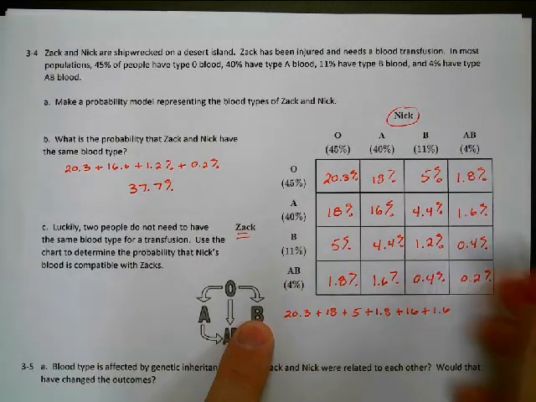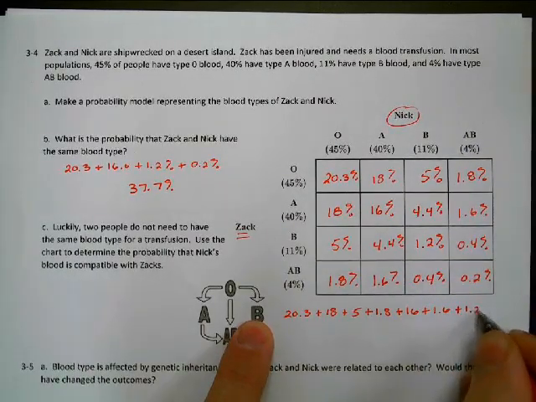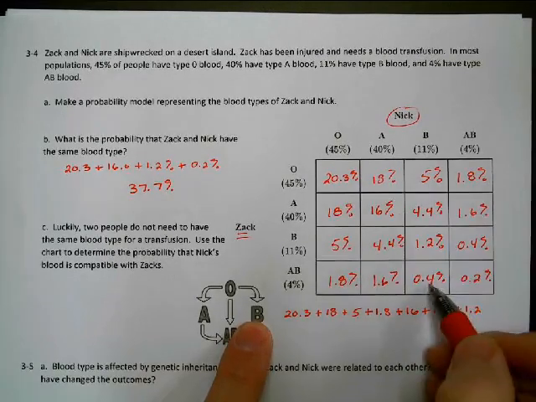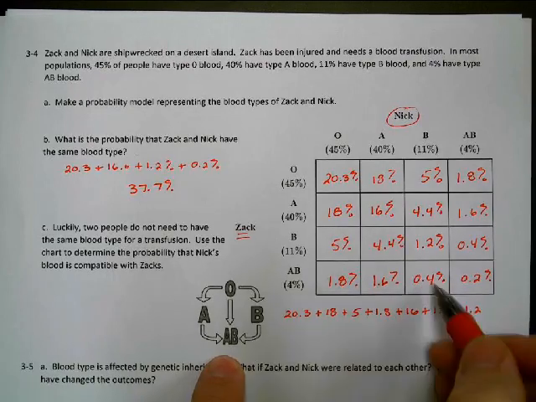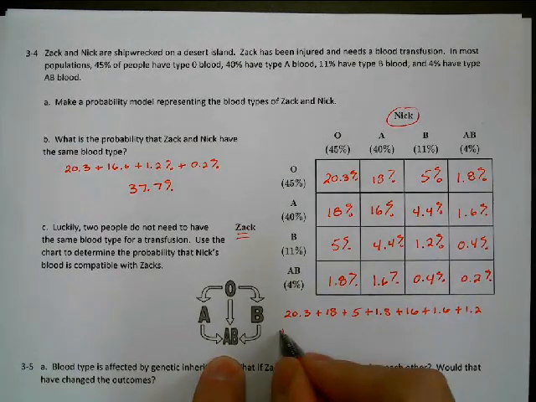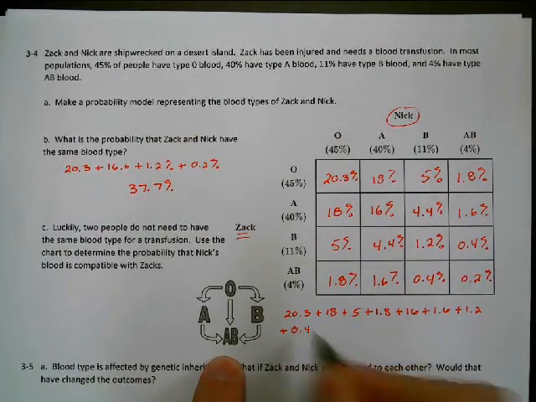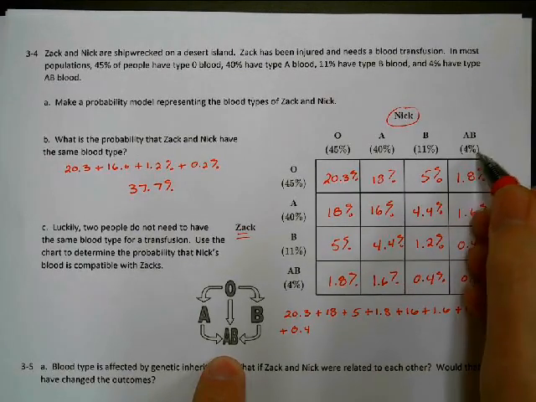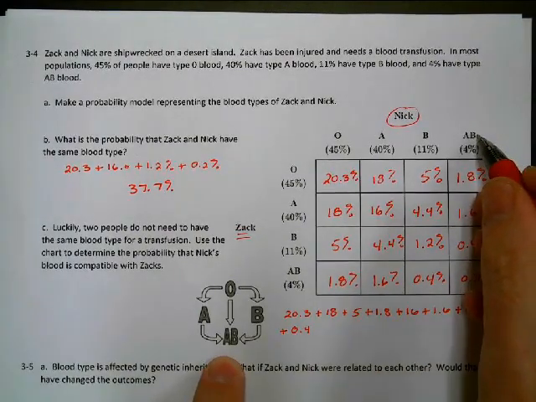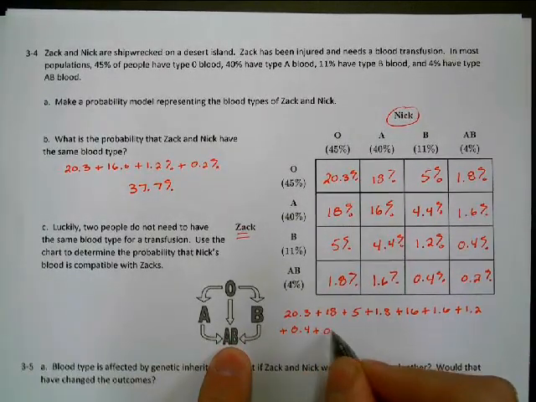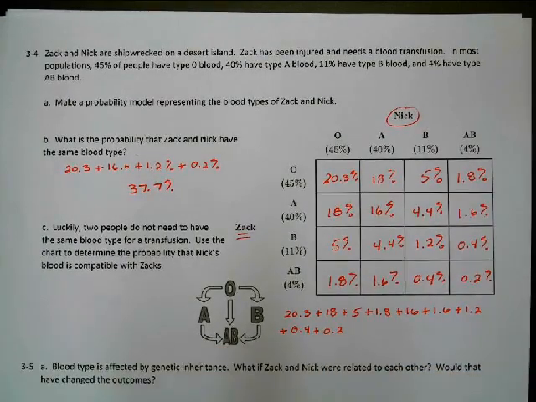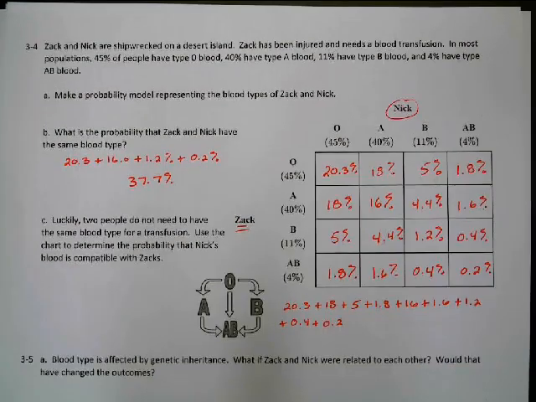And then B and AB, because B can go into AB. So if Nick is B and Zach is AB, that would work. Lastly, if Nick has AB blood, the only thing AB blood can give to is another AB blood. So 0.2. So those are all of the outcomes where Nick has blood that can be given to Zach. O blood, all of them works.